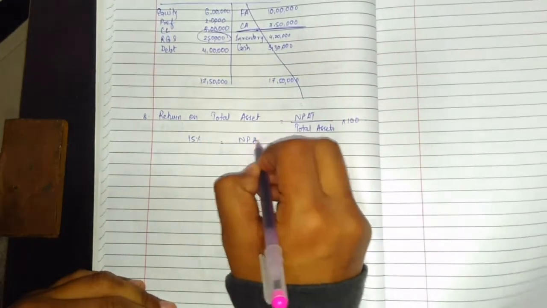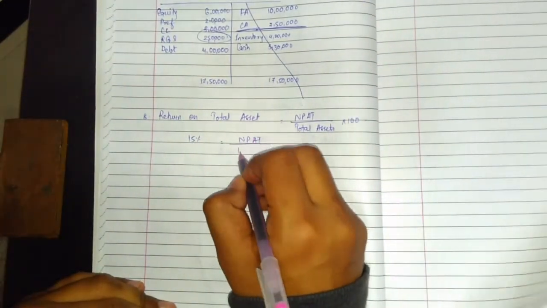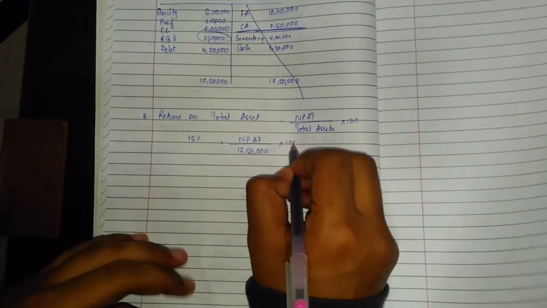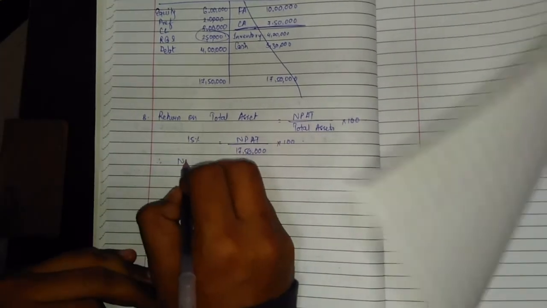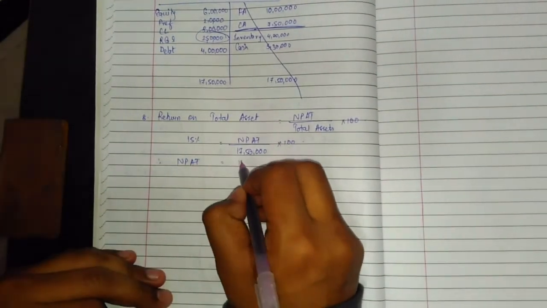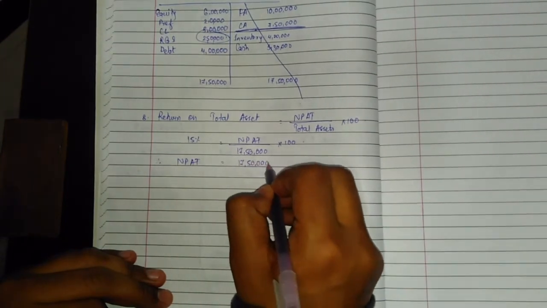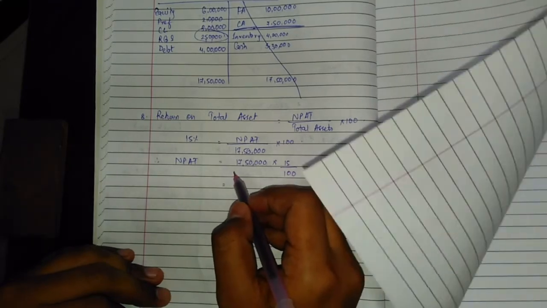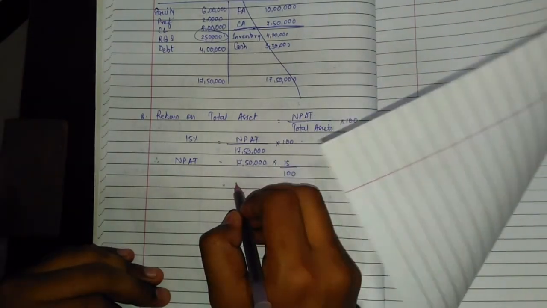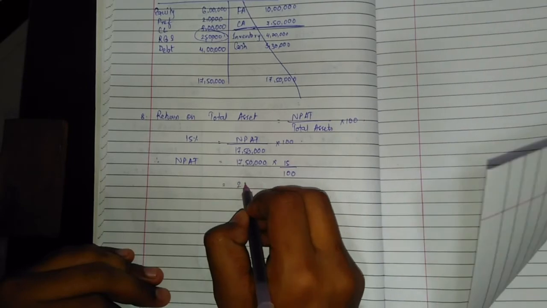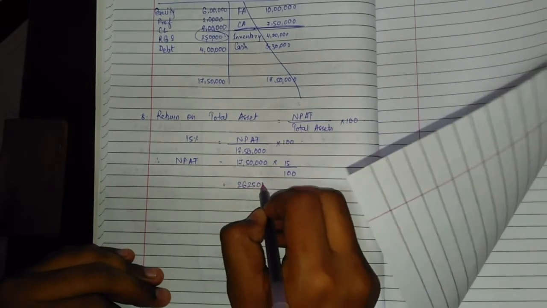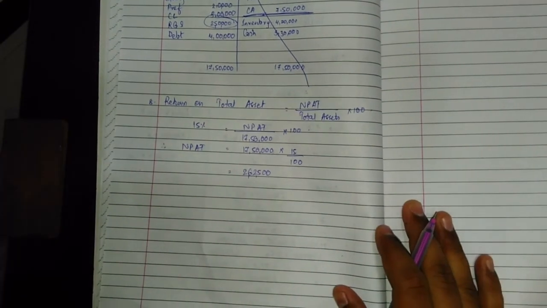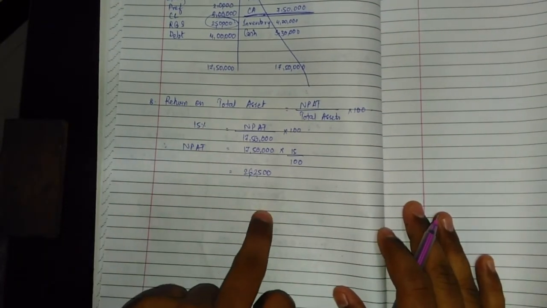We have to find out net profit after tax. Our total asset is 17,50,000 into 100. Therefore, net profit after tax is equal to 17,50,000 into 15 divided by 100, which is equal to 2,62,500. Okay, so that is the net profit after tax.